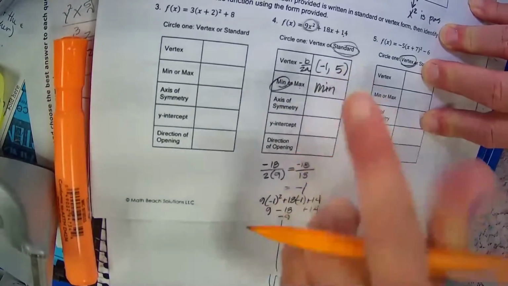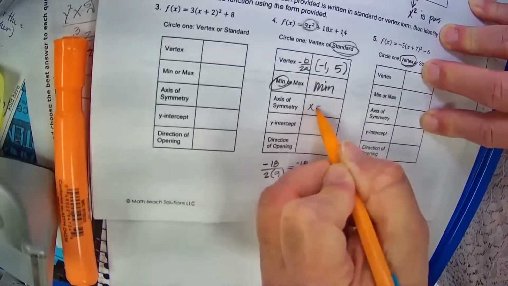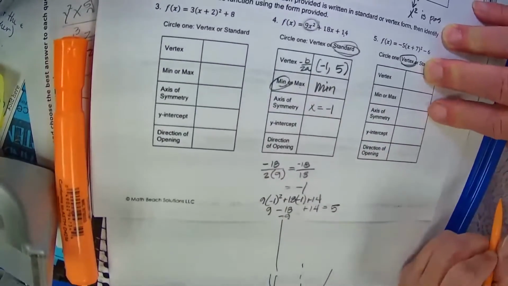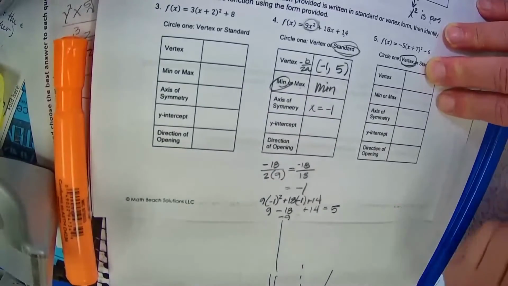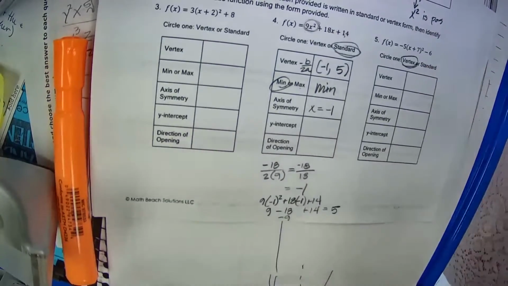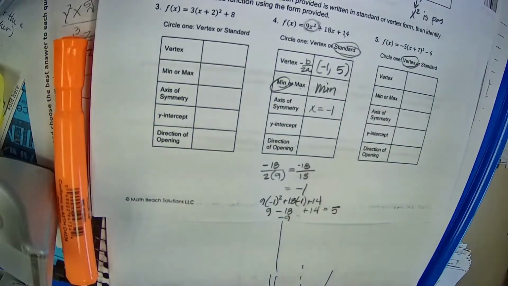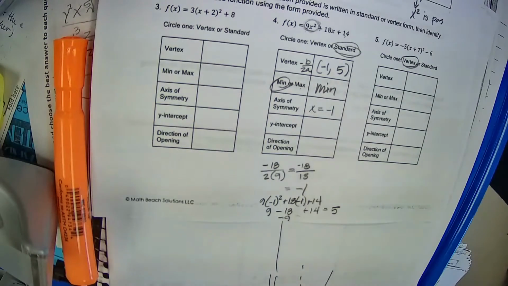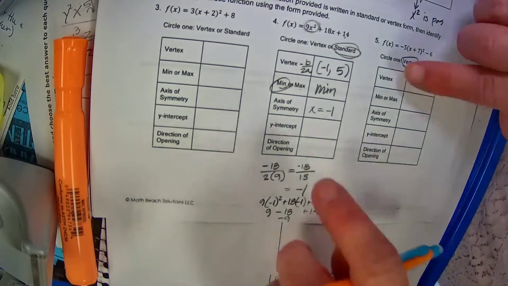Okay, now we've got our vertex, so what is our axis of symmetry? Oh, x equals -1. Perfect. Okay, now our y-intercept, what do we have to do? At any y-intercept, the x is always what? Oh, wait. 0? Yes, the x is 0, so we need to plug in 0 for x and get our y-intercept.